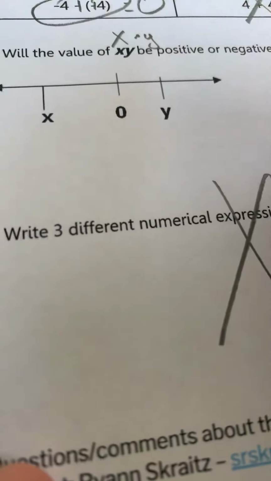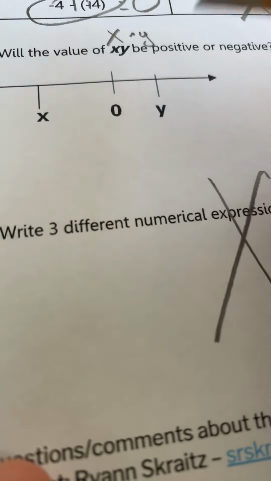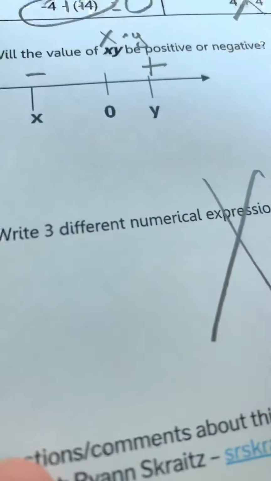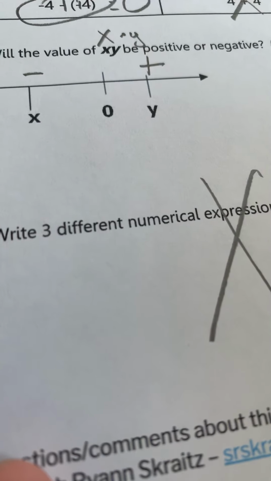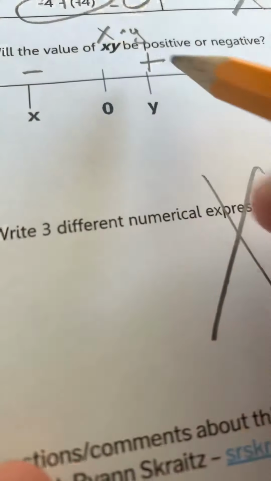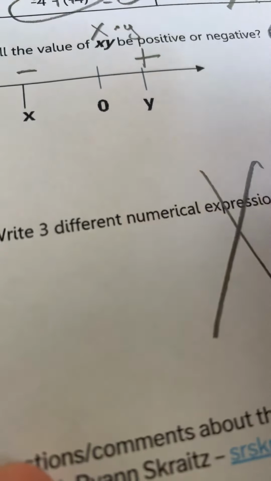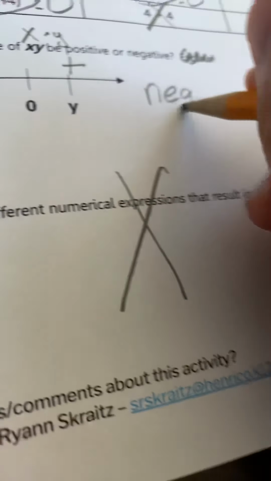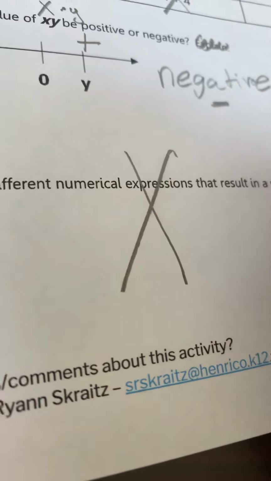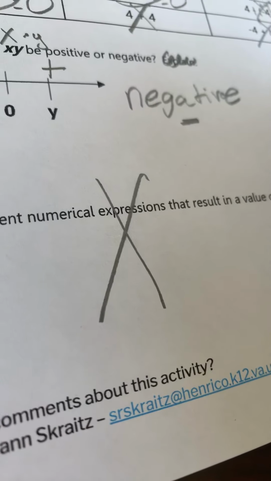Well, y is to the right of 0, so I know this side is positive. X is to the left of 0, I know this side is negative. If I'm multiplying two different signs, I know my answer is going to be negative.